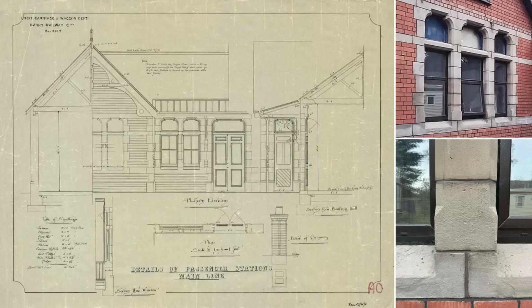So it's a case of going back to those original plans that we're able to get from the National Archive, and in particular, of course, the more detailed plan that actually has some dimensions and it shows the method of construction and how some of the elements within the building were designed.